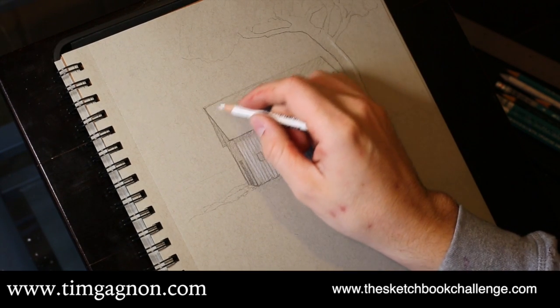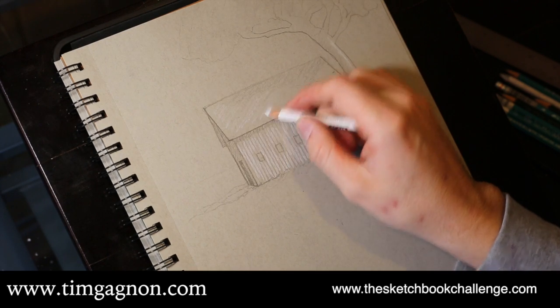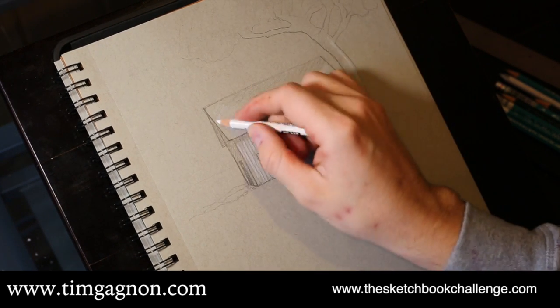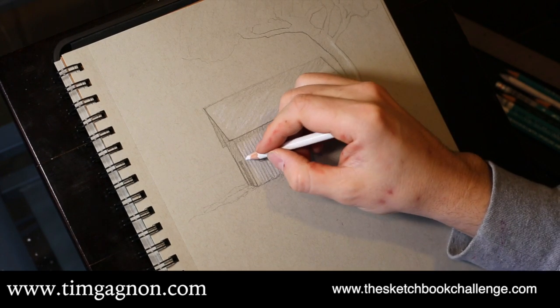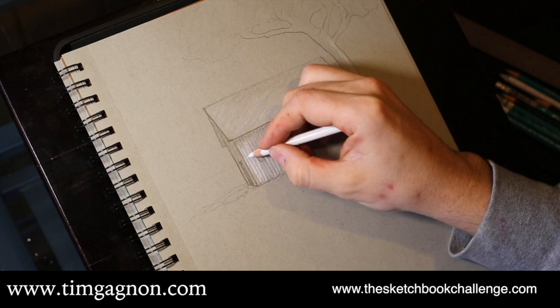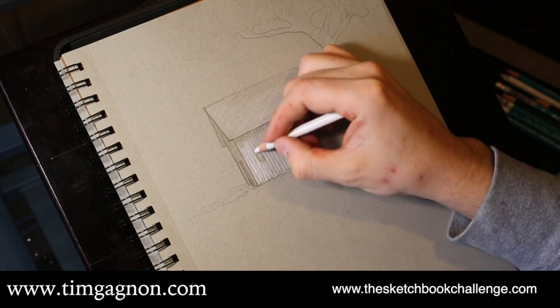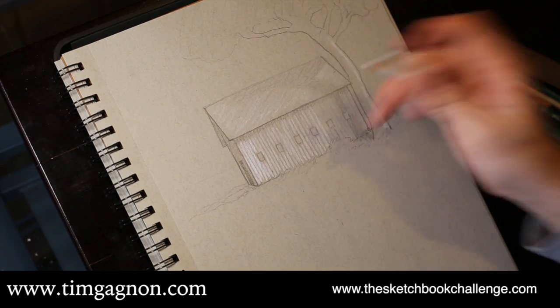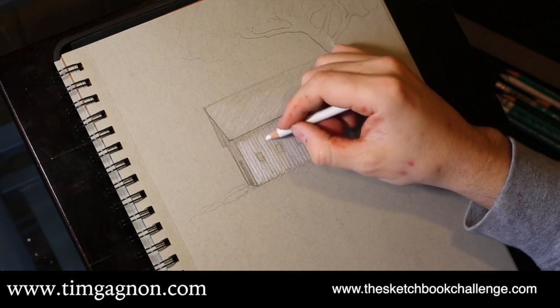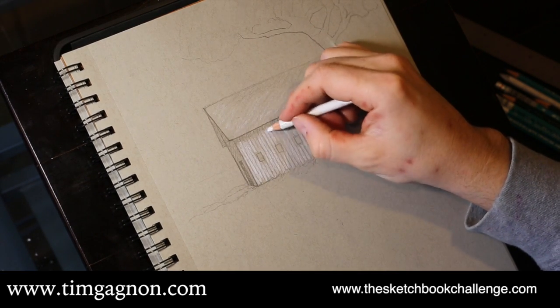Okay, and you can even indicate a little light on the roof as well. But if you do that, what you want to do is probably brighten up the face of the barn as well. We'll say it's a white barn, or that the light is more direct onto the barn, so it'll be a little bit brighter.